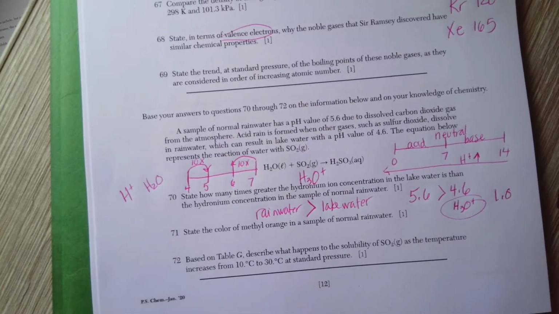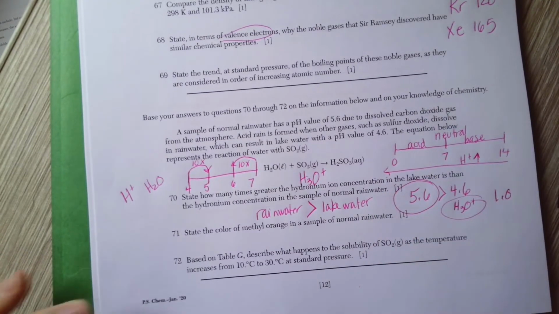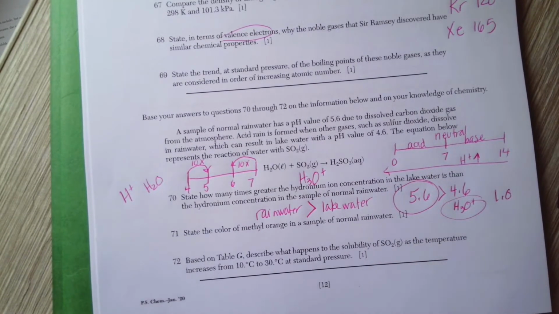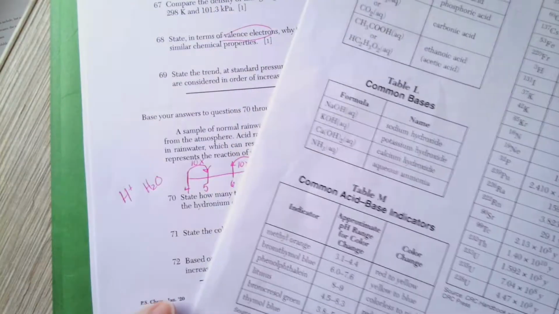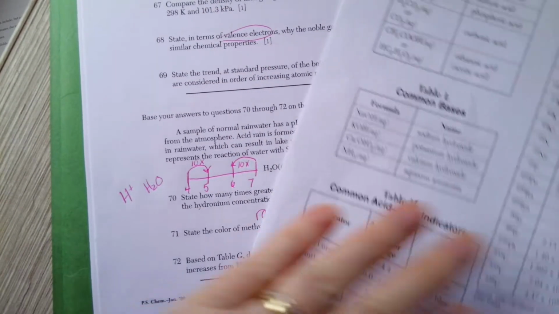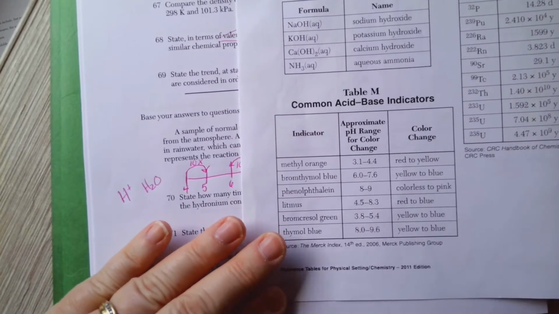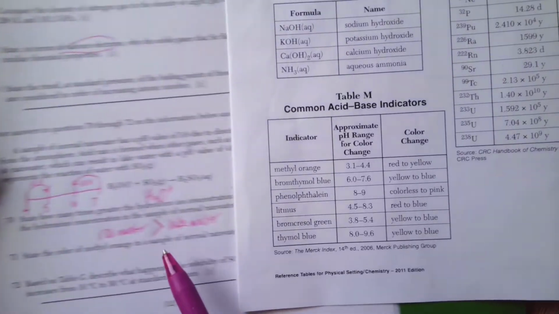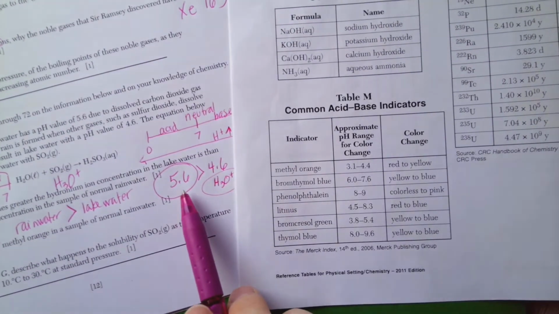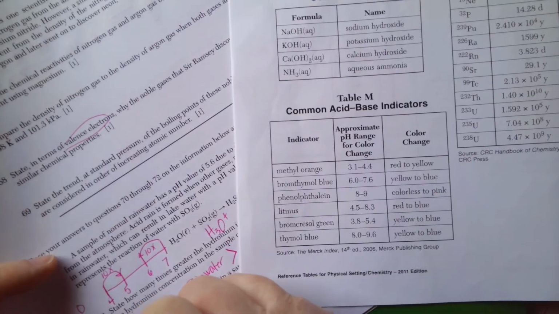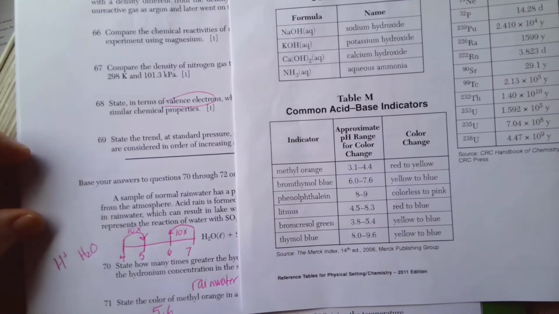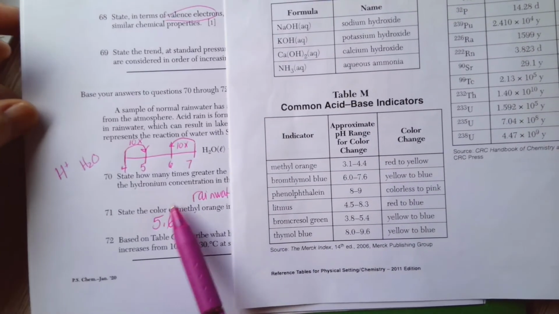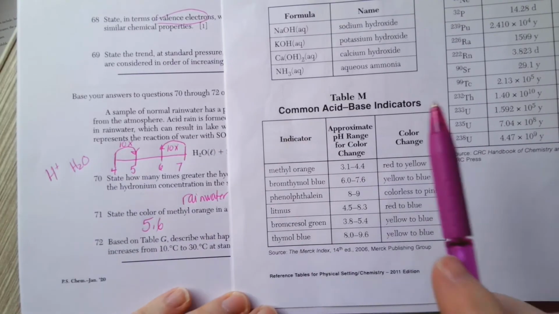State the color of methyl orange in a sample of normal rainwater. Okay, there's the pH of normal rainwater. Let's go to the indicators. All right, right here. So here are my indicators. I'm looking at methyl orange, right? And normal rainwater is 5.6. I'm just going to write it right here so I can see it at the same time. I'm looking up methyl orange. What color would it be at 5.6?